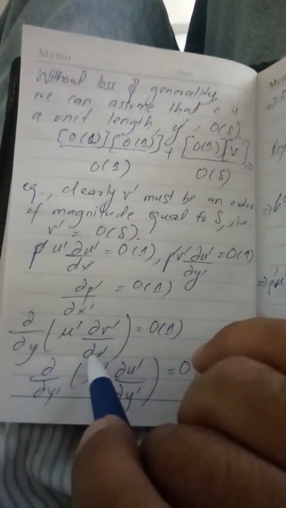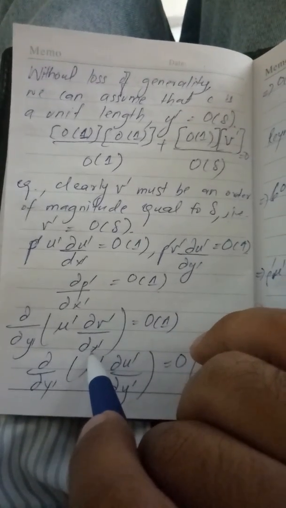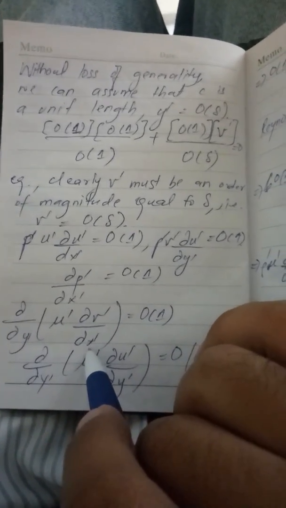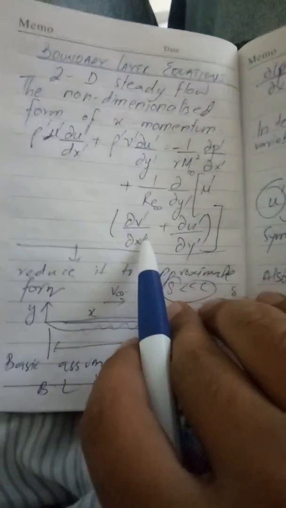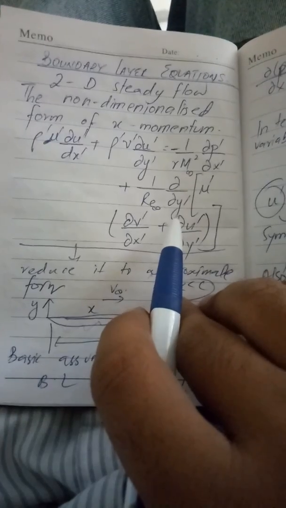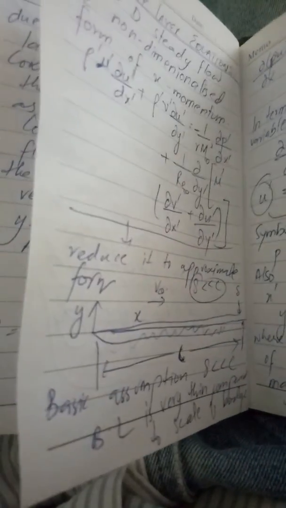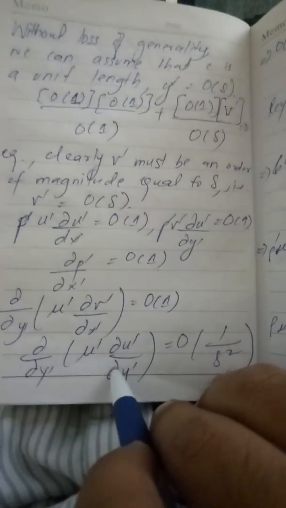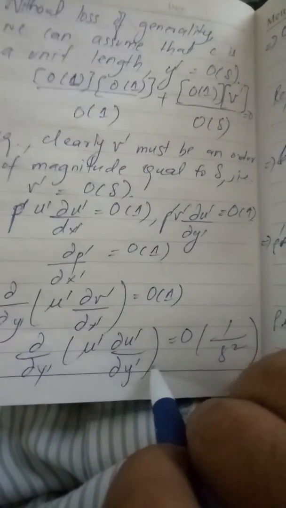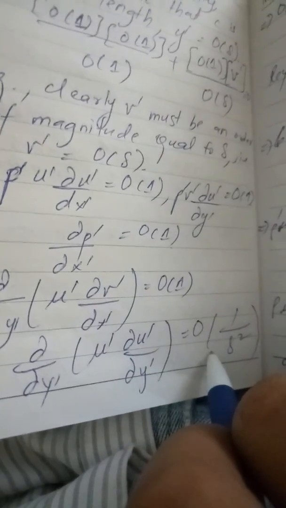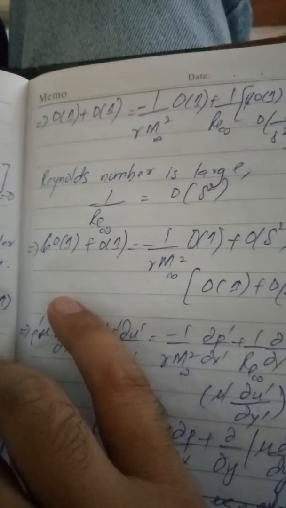So let's see how it has been covered. This is actually d over dy over here. So this whole lot has been covered, and this is how you are going to do it with order 1 over lambda squared. And when putting in the value, the basic equation was this first one.